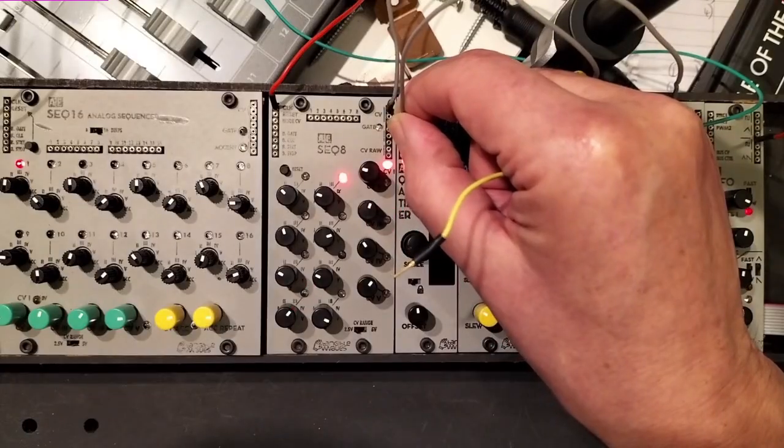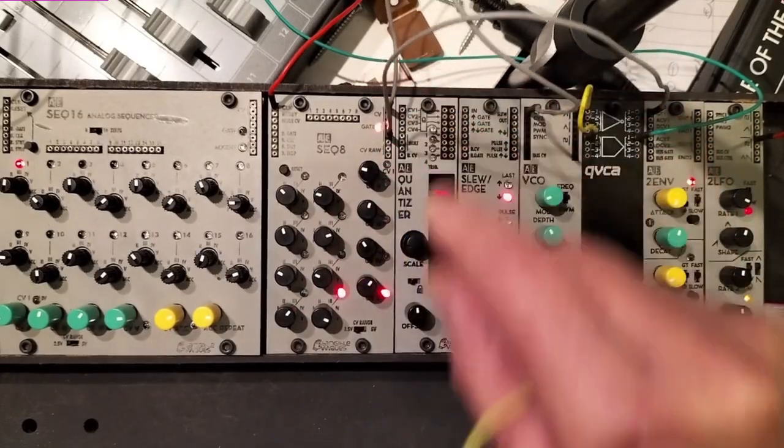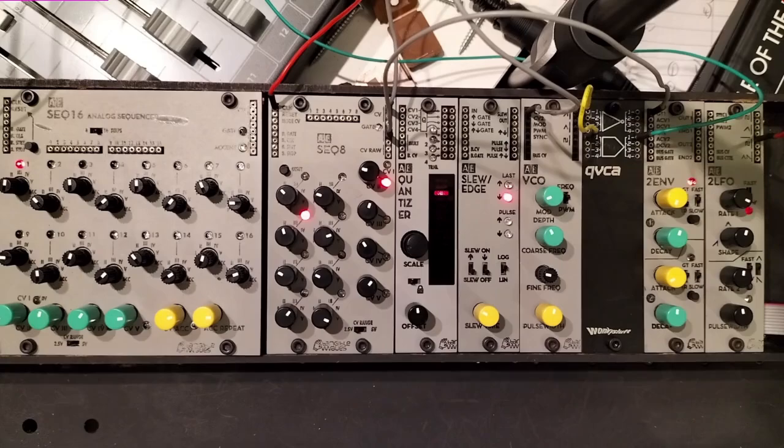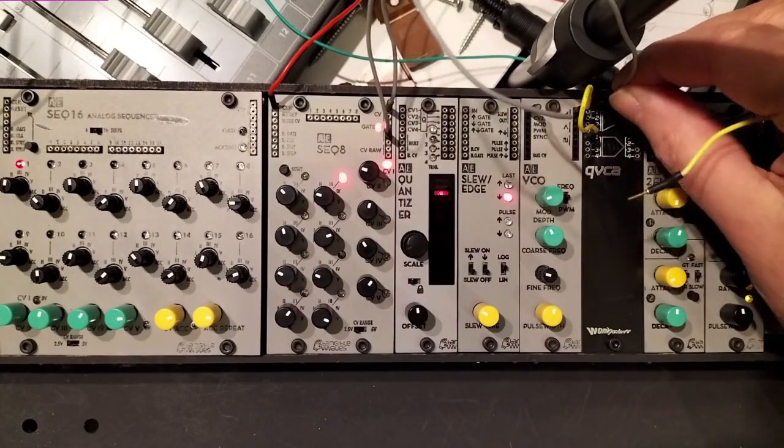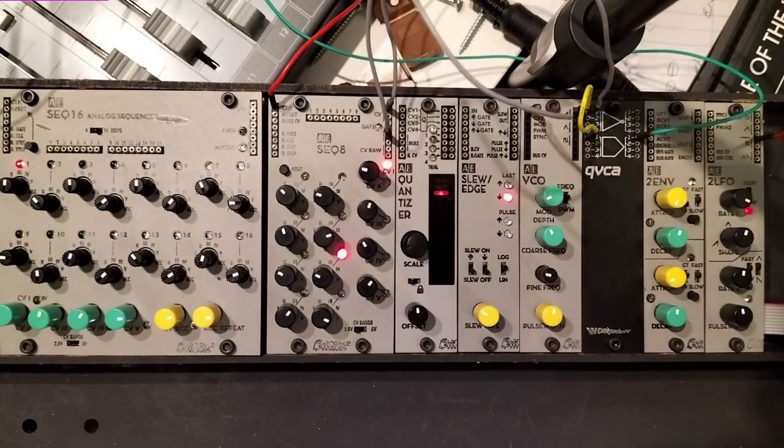What else? Did I put it in the wrong socket? He says. Yes, there you go. I put it in the wrong socket. Sorry, this is why you practice. There we go. Sorry, well, won't bother with an envelope. I think I put it accidentally in the CV one.